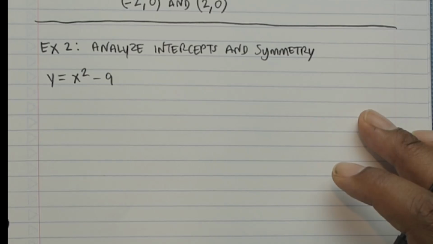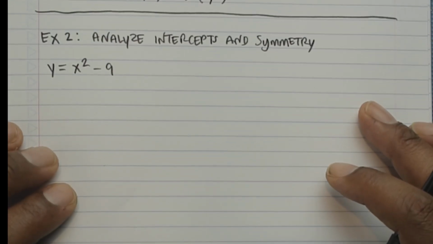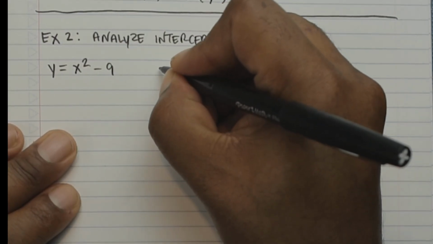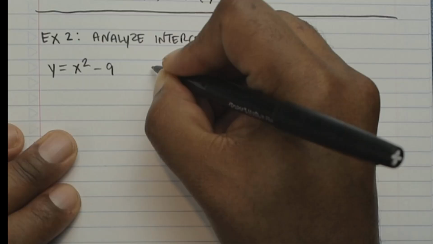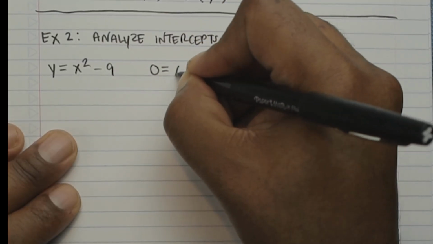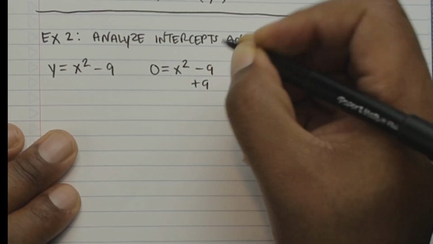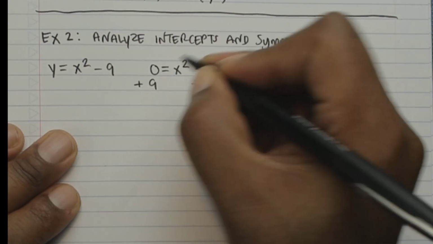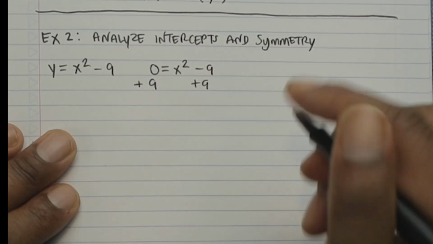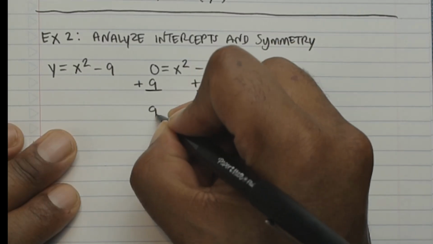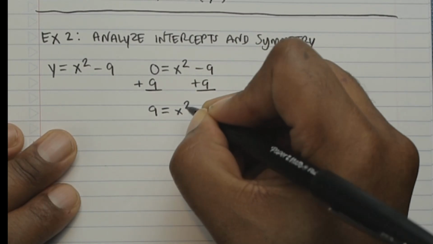So first we want to find the x-intercept. For the x-intercept, we set y equal to 0. Add 9 to both sides. We end up with 9 equals x squared.